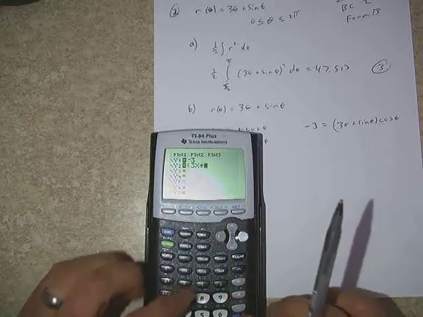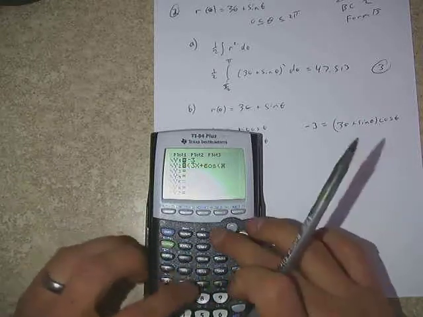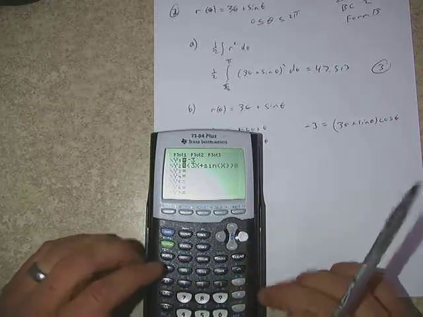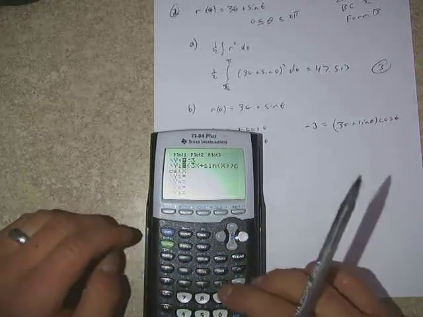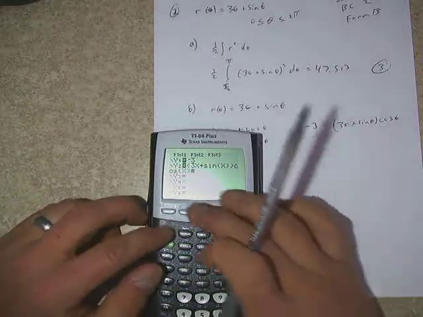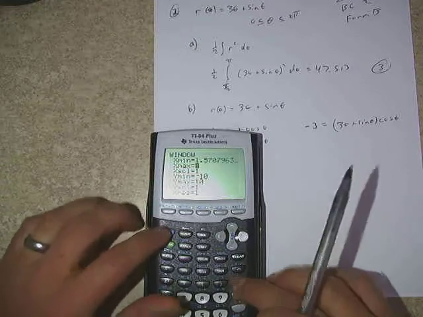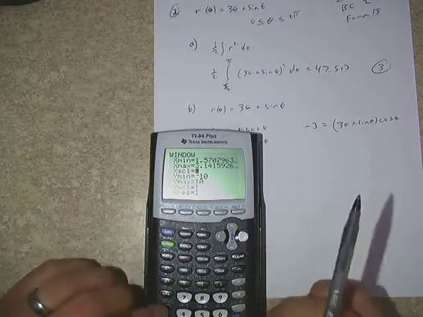How much time should we spend on algebra solving this? None. It's a calculator problem, so don't solve an equation with algebra. It's not necessary. You can write the equation. Remember, one of the calculator things that you're allowed to use always is your solver, which is the zero command, if you will, or the intersection command.